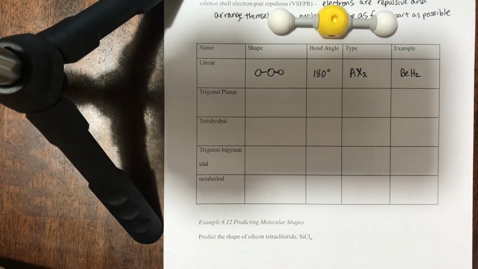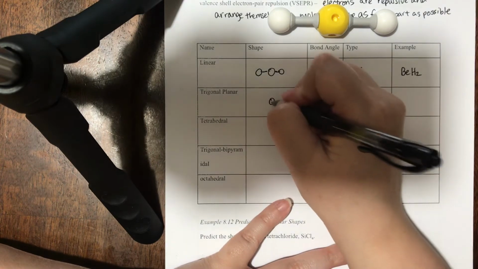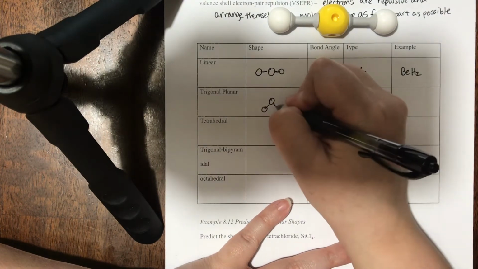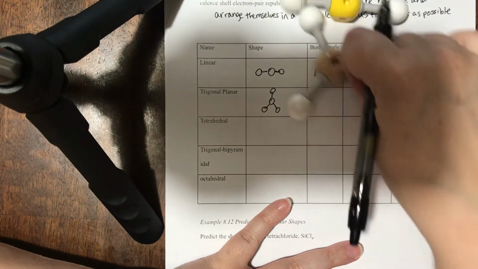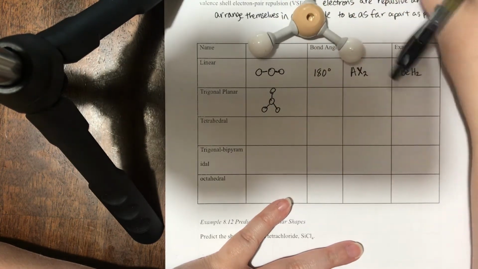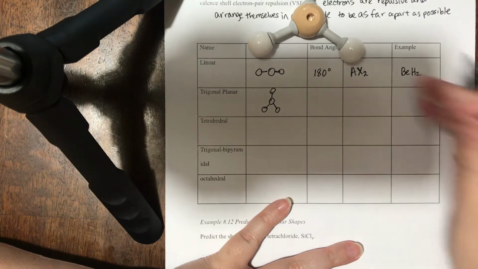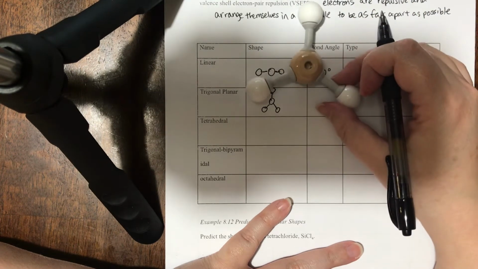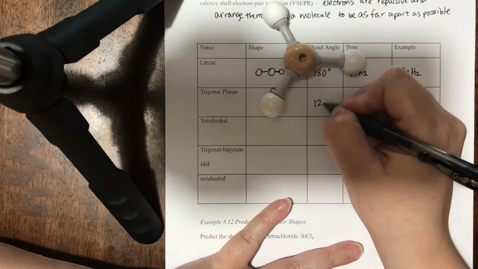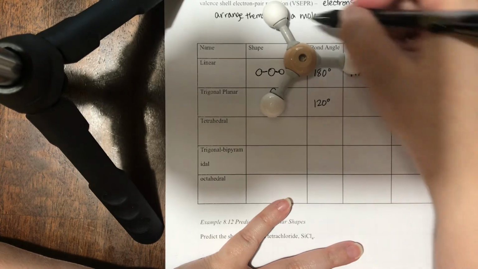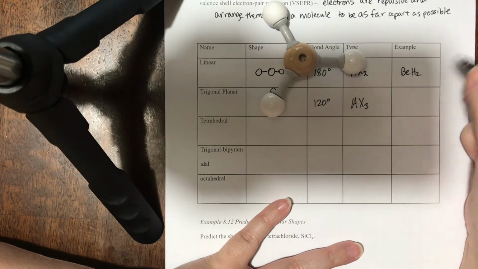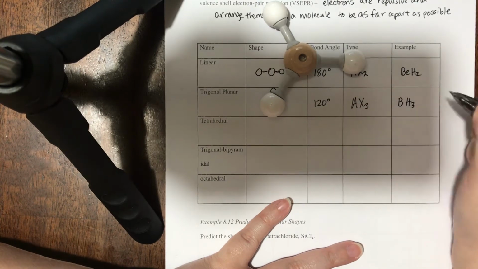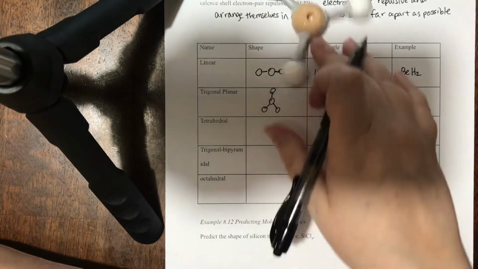Okay, the next one would be, well, what if instead you had 3 things bonded to the center atom? Well, it's going to make it into a trigonal planar shape, where they're going to want to spread out as far as possible, so they kind of make this triangular shape like this. And the bond angles now are 120 degrees, because it would be 120, 120, 120, and that makes 360. That's the type AX3. An example of this would be BH3, the shape of boron trihydride.